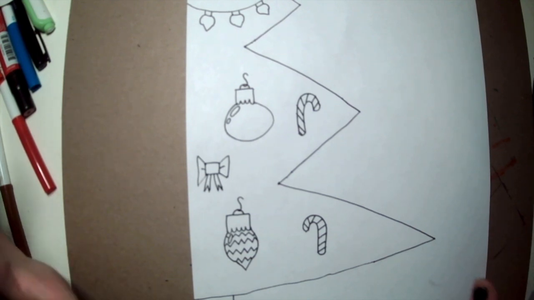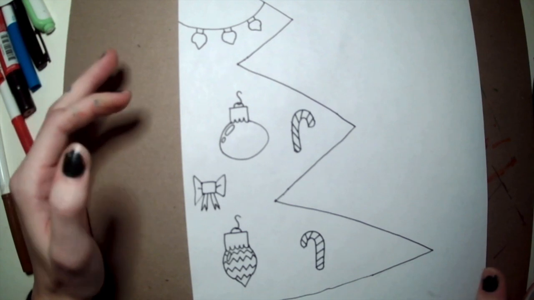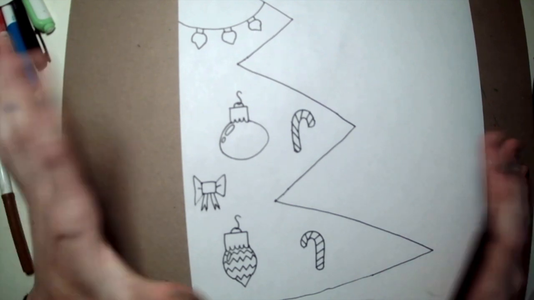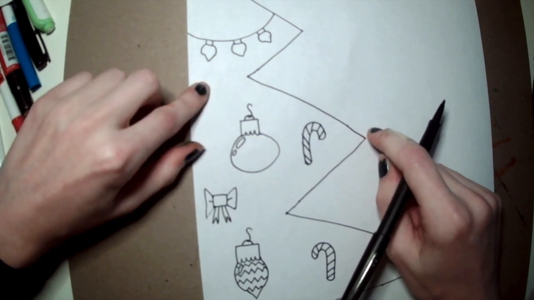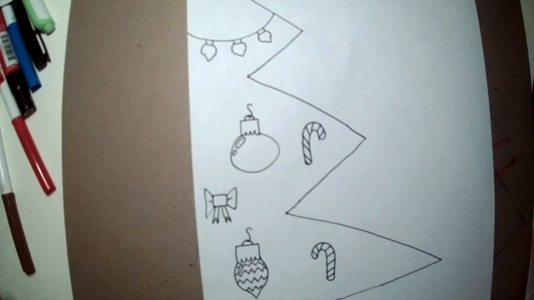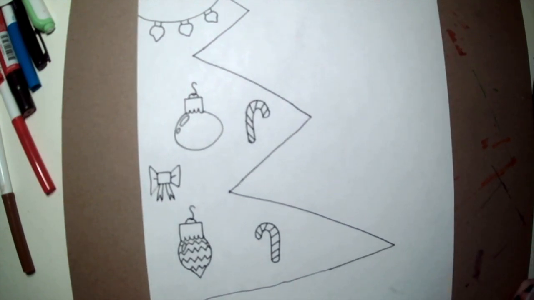Now, these are just some ideas for you to decorate your tree. You could even put animals in your tree. Maybe you don't want to make a Christmassy tree and you'd rather put little forest animals like mice or owls. Maybe you want to put some more decorations in your picture, like maybe you want to add a snowman.